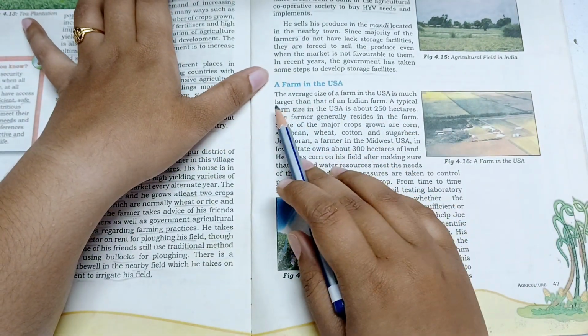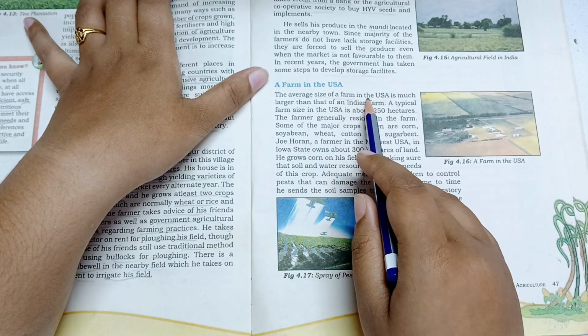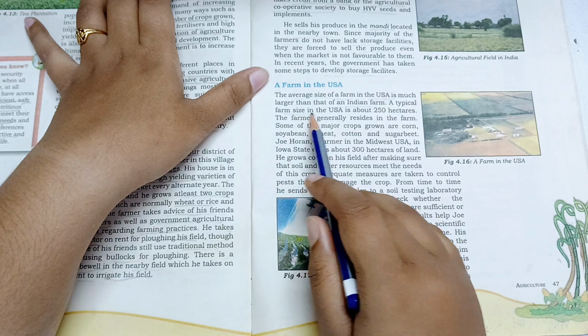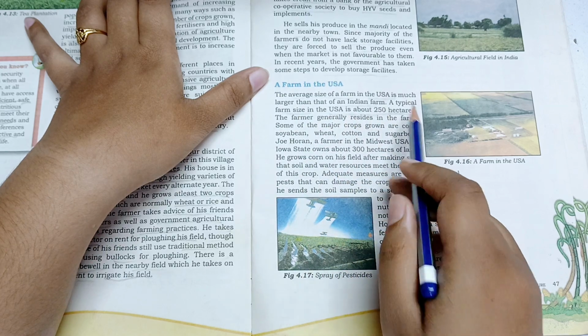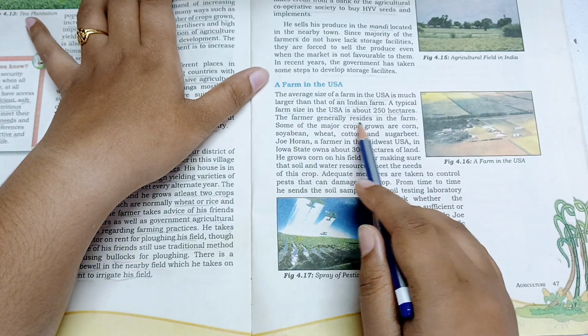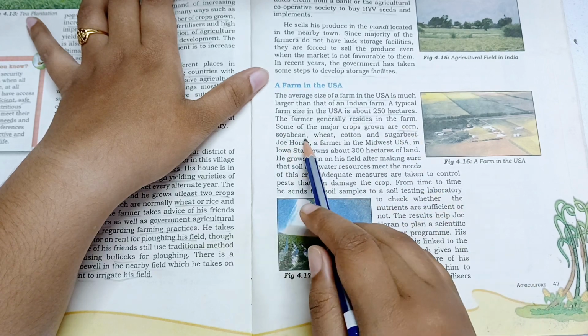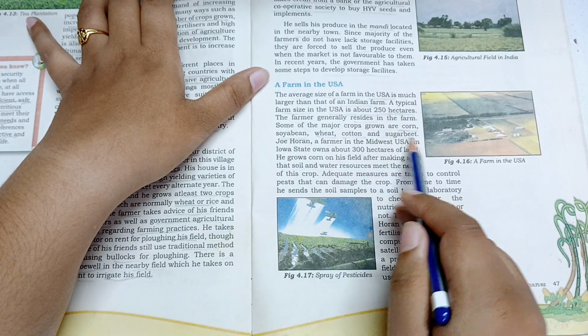A farm in the USA. The average size of a farm in USA is much larger than that of an Indian farm. A typical farm size in the USA is about 250 hectares. The farmer generally resides in the farm. Some of the major crops grown are corn, soybean, wheat, cotton, and sugar beet.